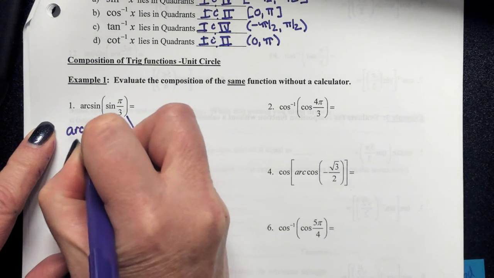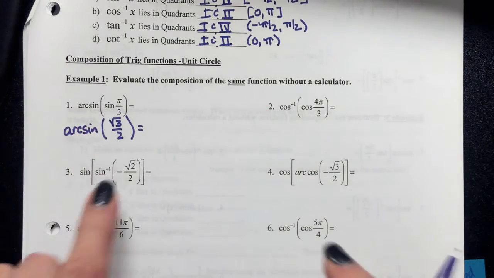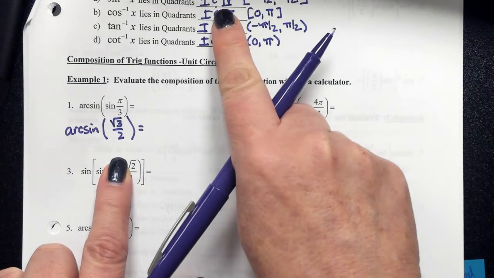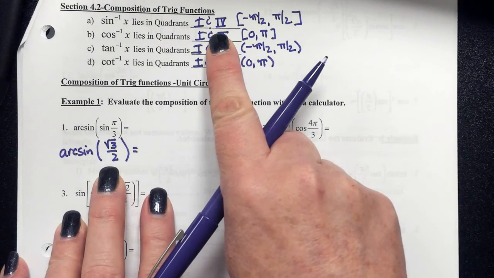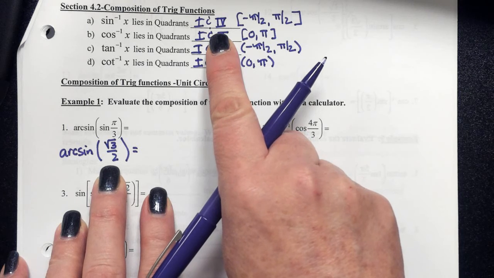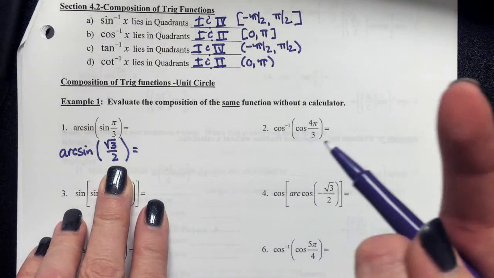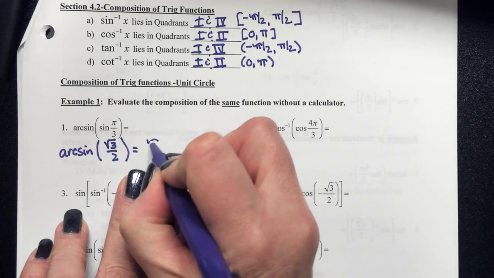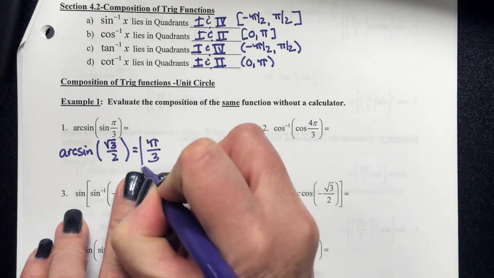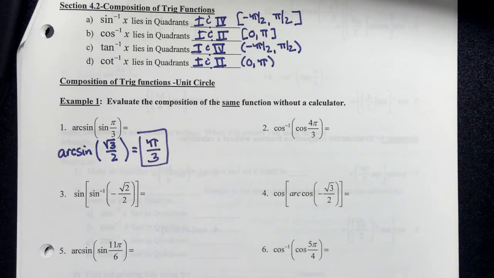So now I want to find the arc sine. So now this is where this is an inverse. Remember, inverse sine, I have to be in quadrants 1 and 4. So what's the angle that has a sine value of square root 3 over 2? I know I'm in quadrant 1 because it's positive. So what's the angle going to be? Pi over 3. This is where you really have to know that unit circle. All right? Any questions on how I handled number 1?